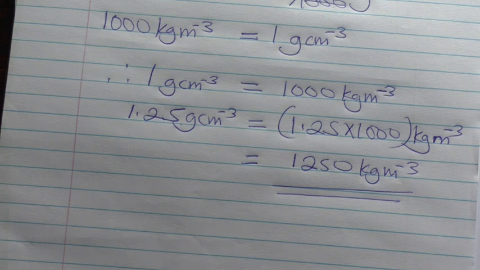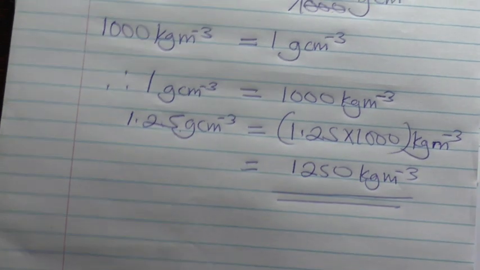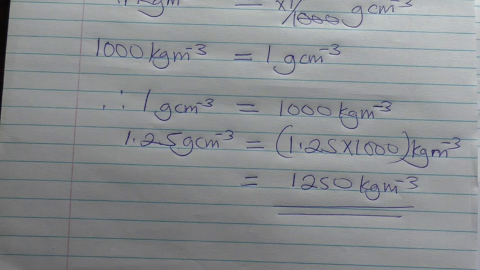And we've seen that when changing from kilograms per meter cubed to grams per centimeter cubed, we divide by 1,000, while when converting from grams per centimeter cubed to kilograms per meter cubed, we multiply by 1,000. Thank you. That has been our first lesson on density and relative density.